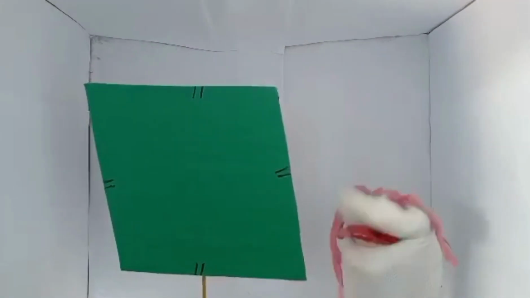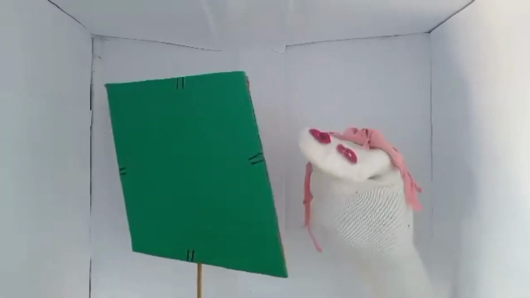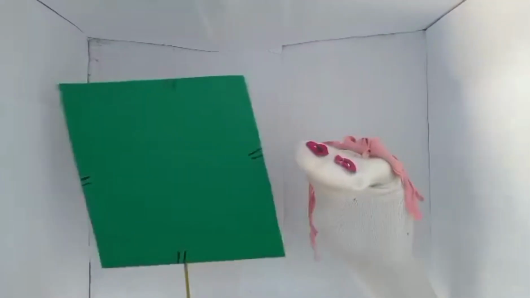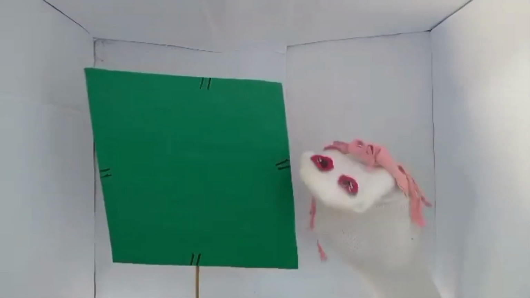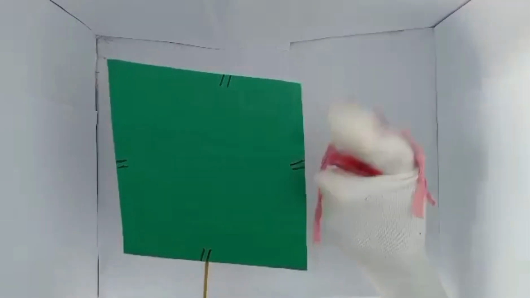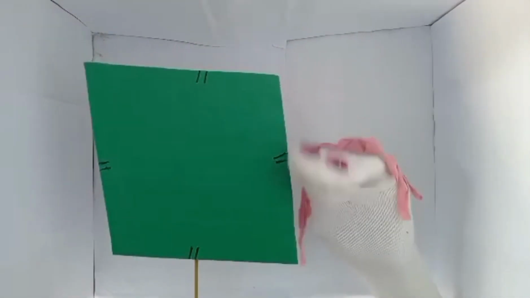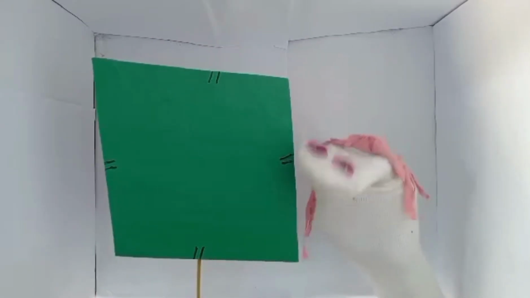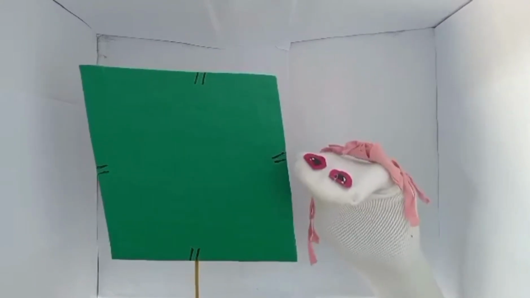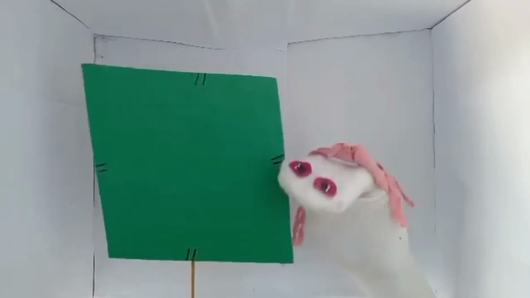And the next quadrilateral is the rhombus. A rhombus is a type of parallelogram with 4 equal sides. And these are its properties. All 4 sides are congruent. Opposite angles are congruent. Diagonals bisect each other. Diagonals are perpendicular. Diagonals bisect vertices. Diagonals are not congruent. And lastly, consecutive angles are supplementary.